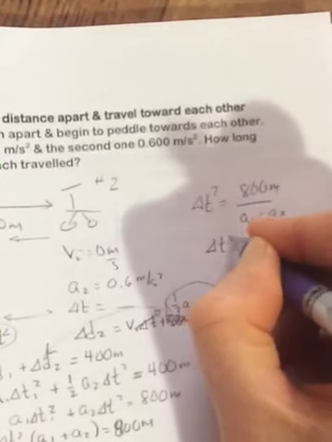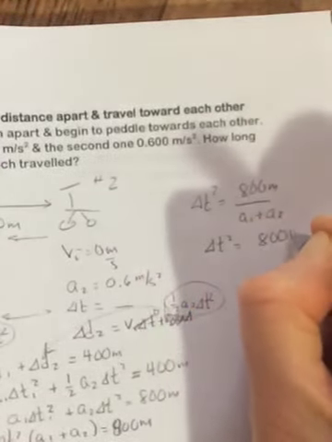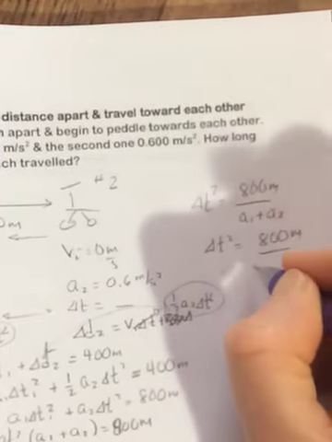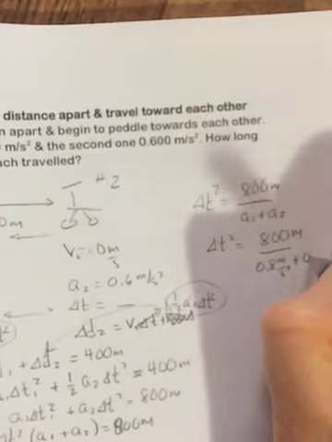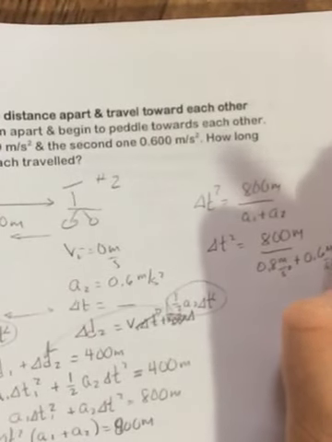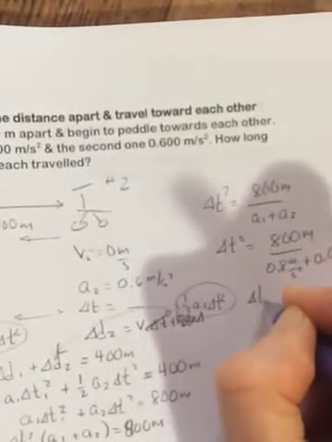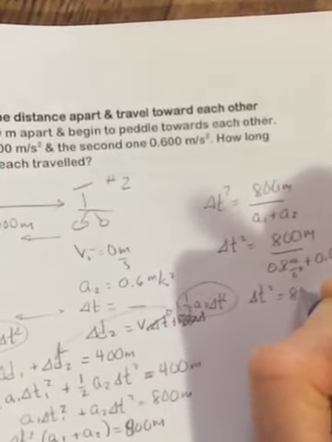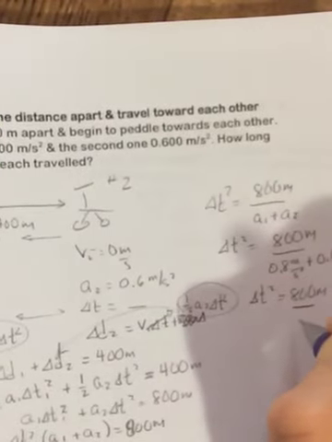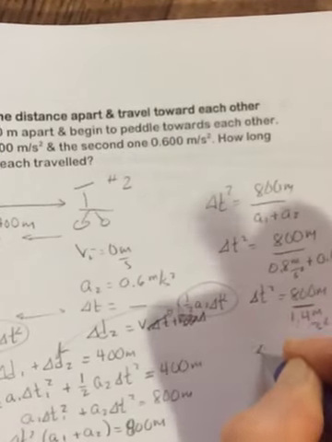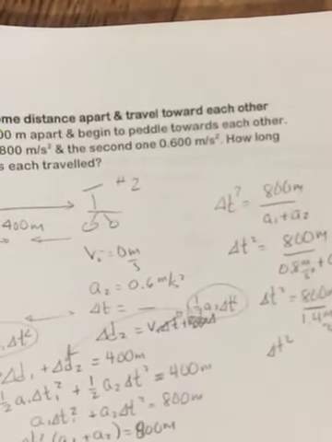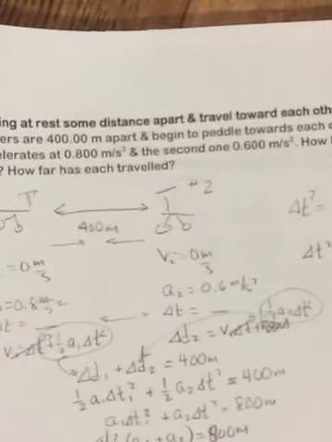And now fill your numbers in. So 800 meters, A1 was 0.8 meters per second squared, and A2 is 0.6. So T squared is equal to 800 meters over 1.4 meters per second squared. Remember, that's going to give you T squared, and then you're going to have to take the square root.